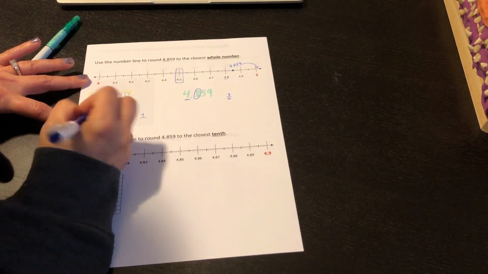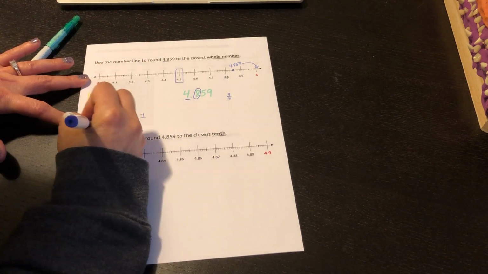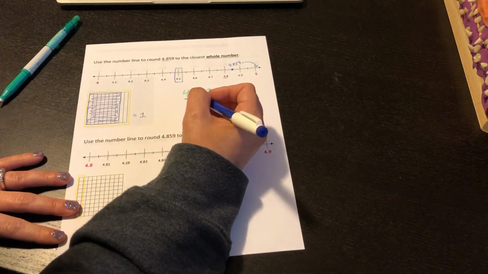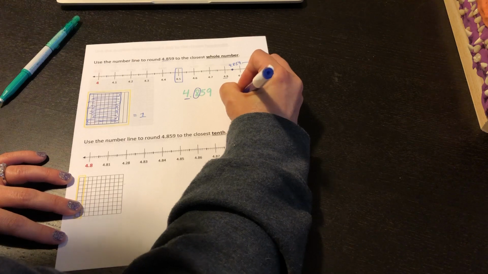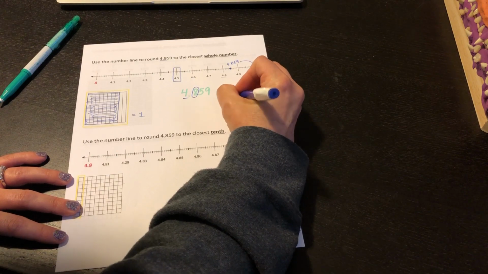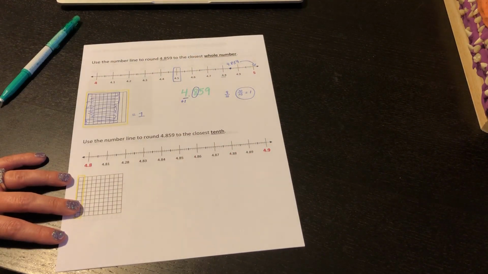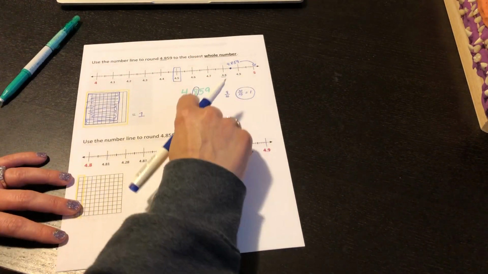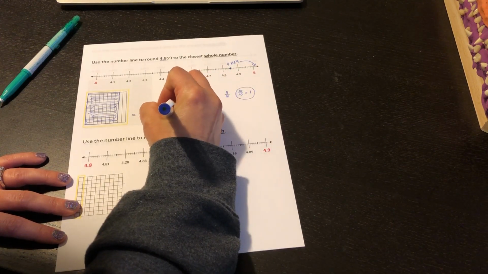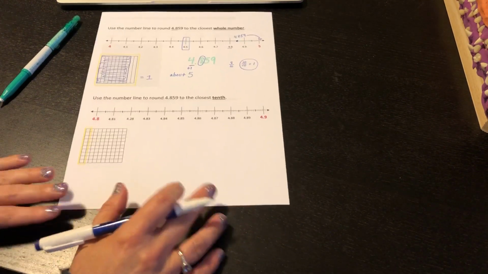Sorry for my crude shading, but you get the point. So if I have this much of the whole, it means that 8/10 is really close to 10/10. And that would be the whole grid shaded in, or 1. So I have enough to justify rounding up one more whole because 8/10 is very close. So I would round to about 5.